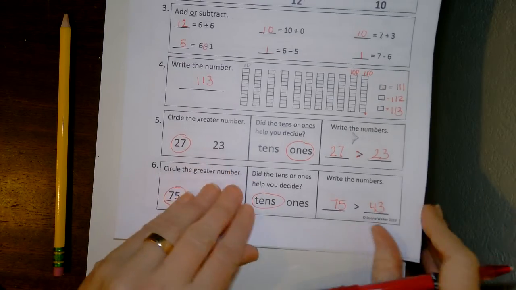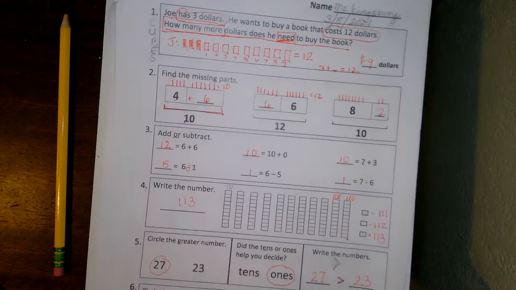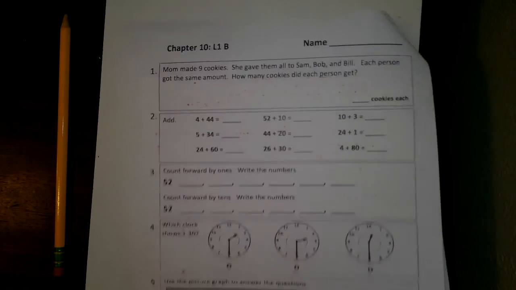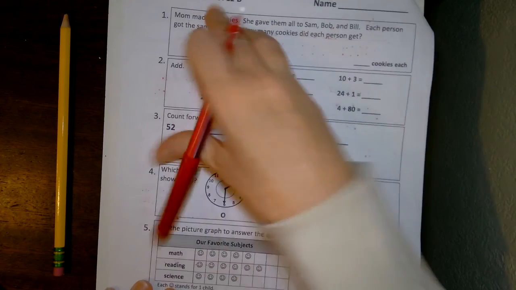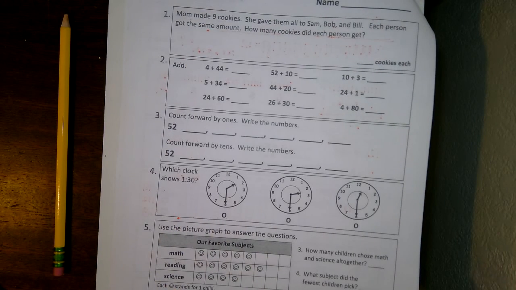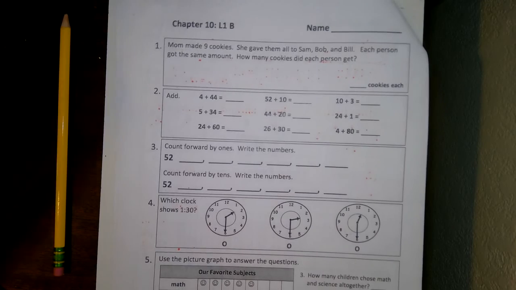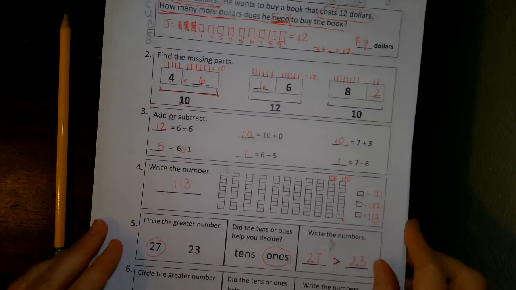Okay, good job. I think there were some challenging ones on there. I love how hard you guys worked. You can go ahead and do for your own challenge for today. Do your chapter 10 L1B if you would like, but you certainly don't have to. Nice work on that, and we'll see you tomorrow.